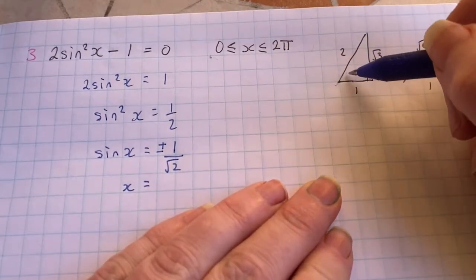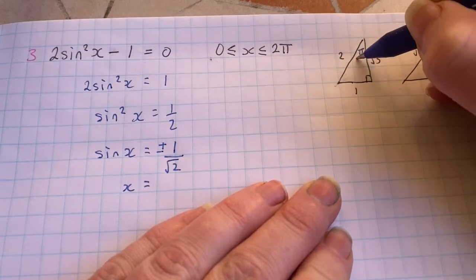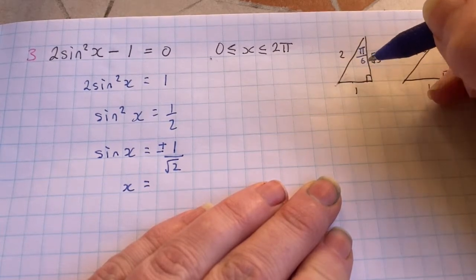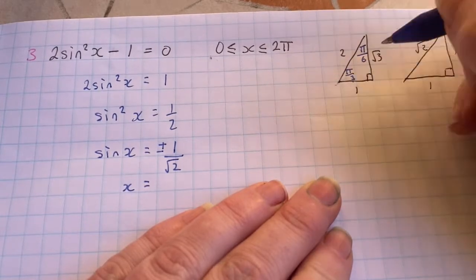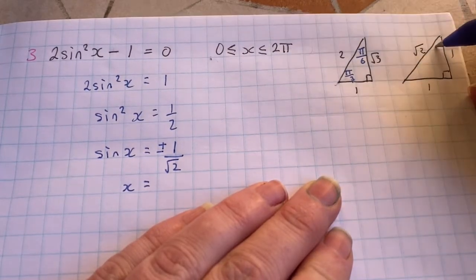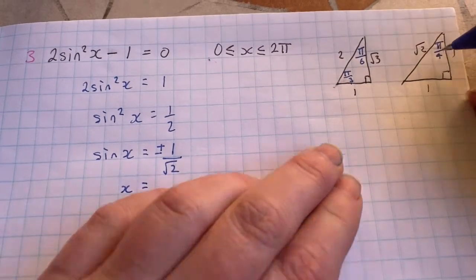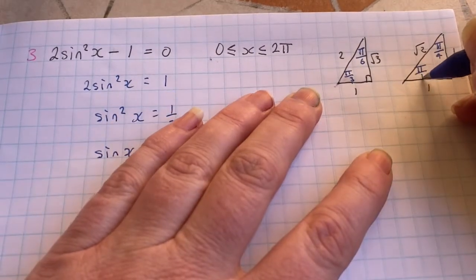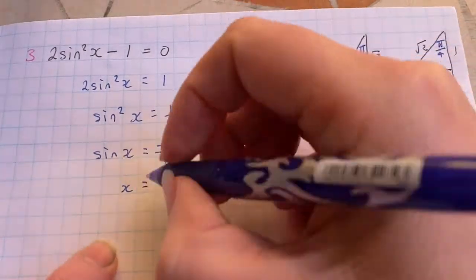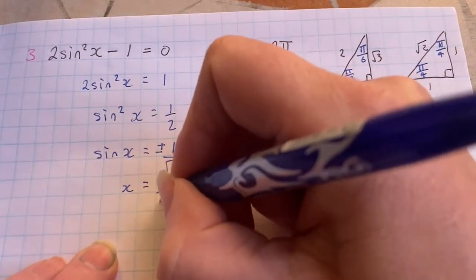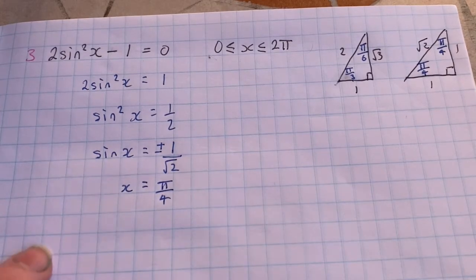This is normally 60 degrees, so this one up here is pi on 6. Remember that 6 is opposite 60. This is normally 30, so this one opposite is pi on 3. This is normally 45, so this is pi on 4, and this is also pi on 4. Now 1 on root 2 is from this triangle, so x equals pi on 4 is our principal solution.